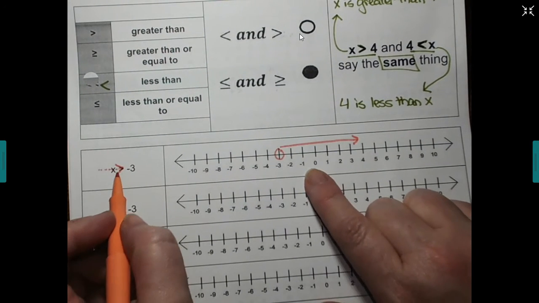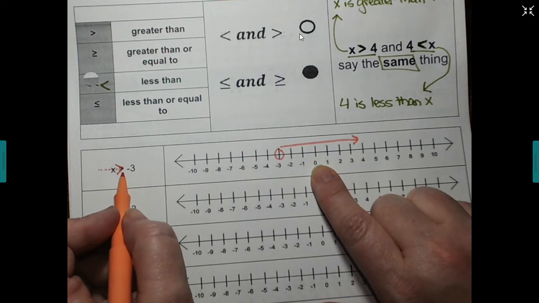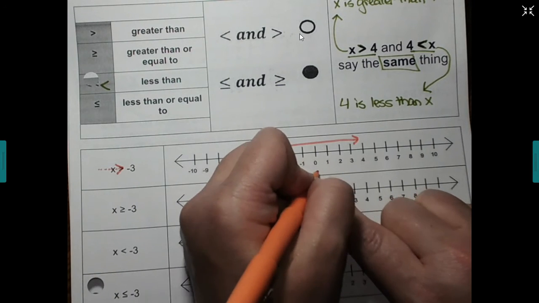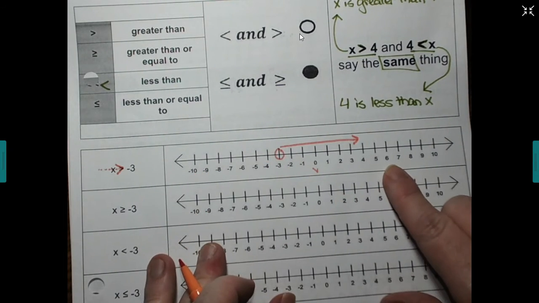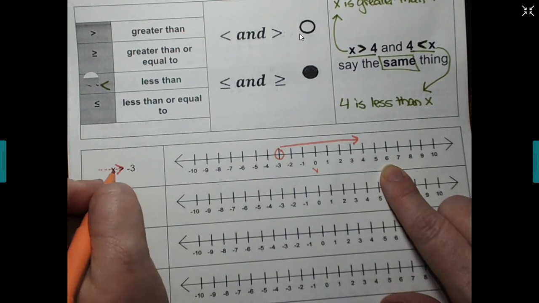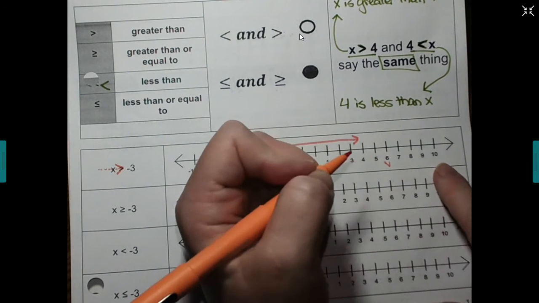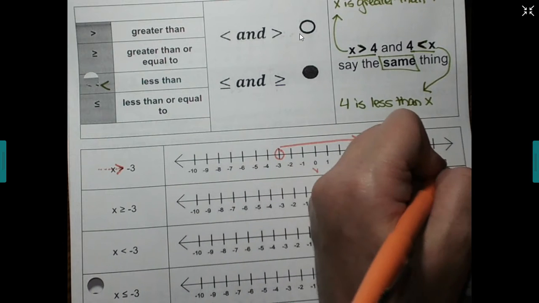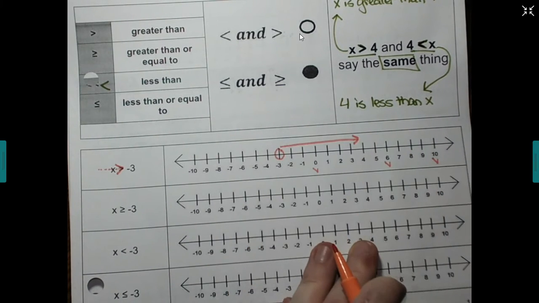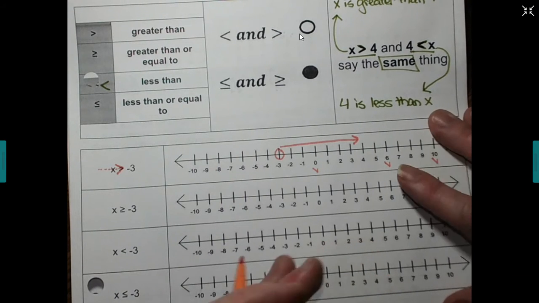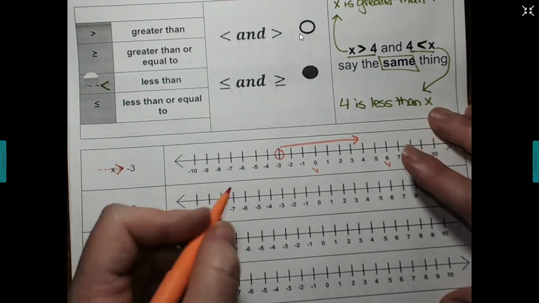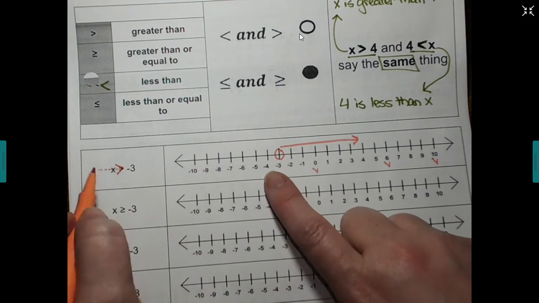So I could say that 0 is definitely greater than -3. Check. I could say that 6 is greater than -3. Yep. I could say that 10 is greater than -3. I could say that 135,986 is greater than -3. Okay? Let's talk about some things that are not solutions. Looking at our chart and thinking about it.